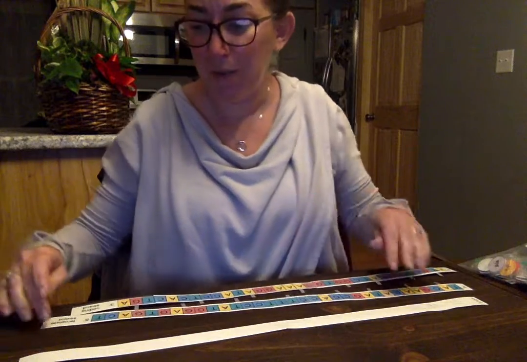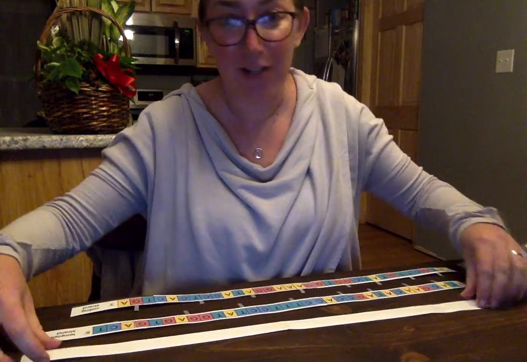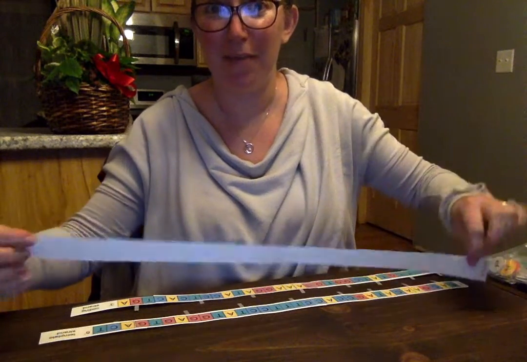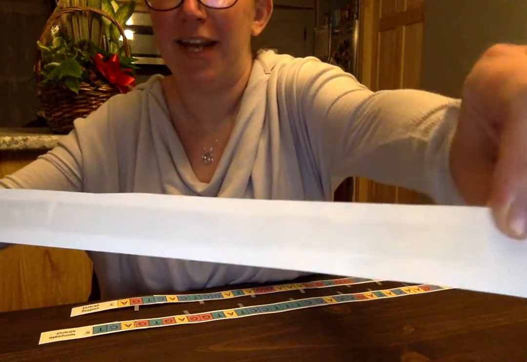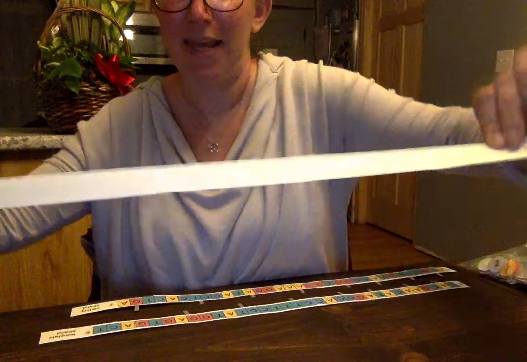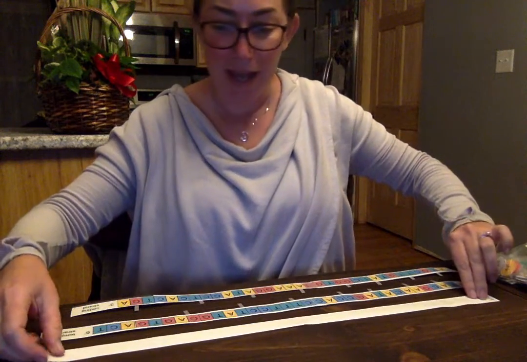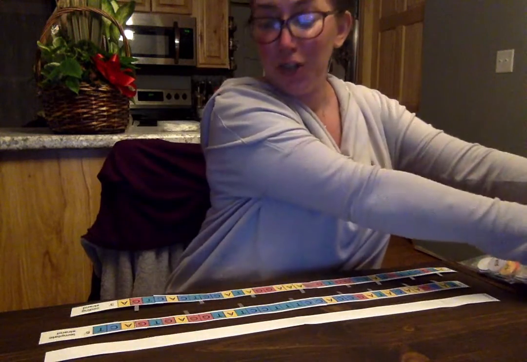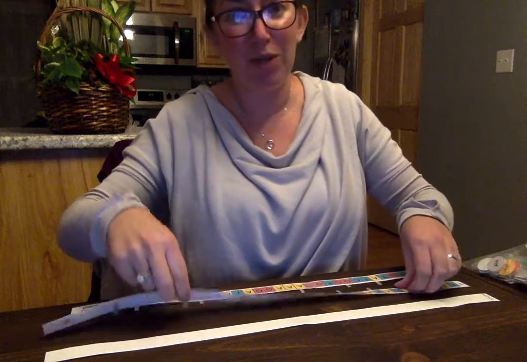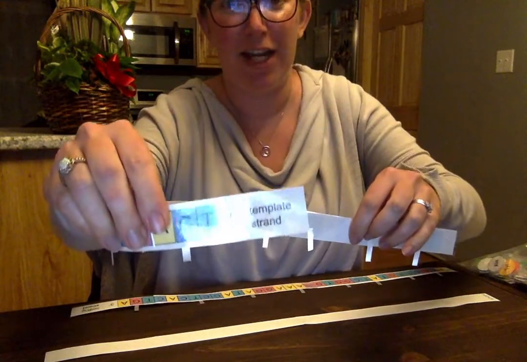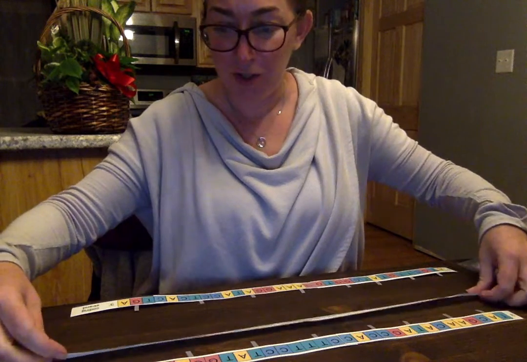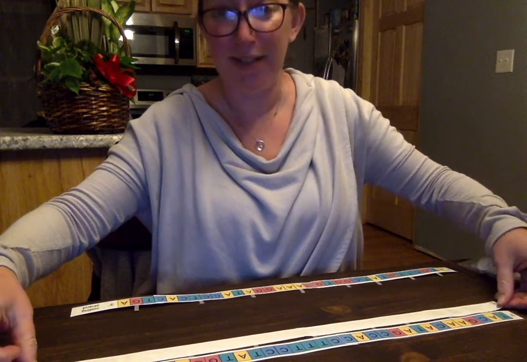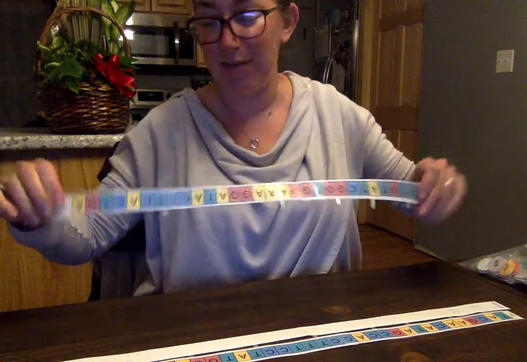Now, when we are making our mRNA transcript, and this piece of paper here that says mRNA, you can see that it has some double-sided tape on here, and we are going to do transcription. Now, to do transcription, we want to use the template strand of the DNA. That's because the coding strand has really the sequence. We just need to replace all the T's with U's.